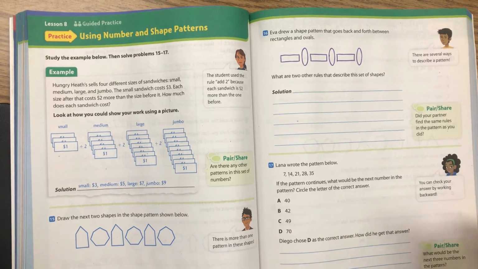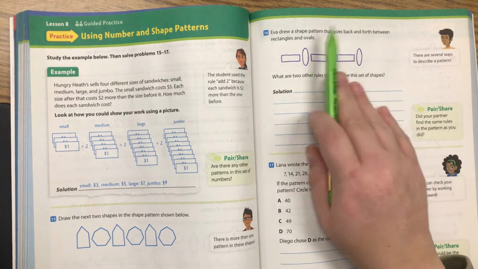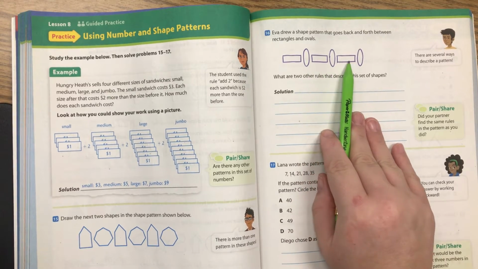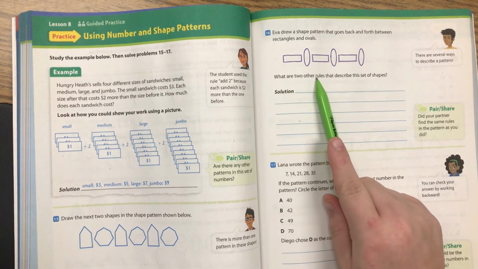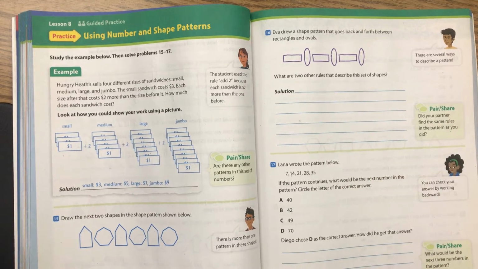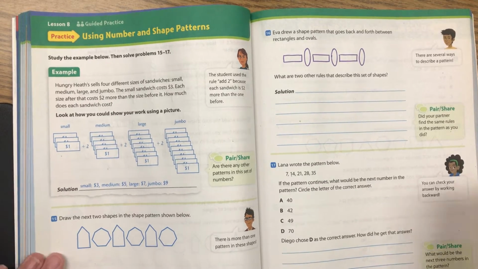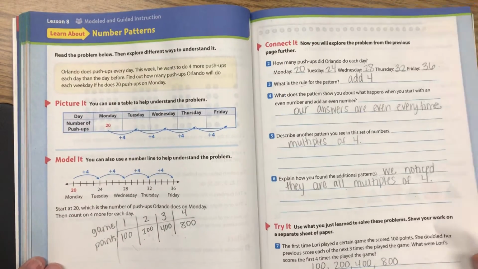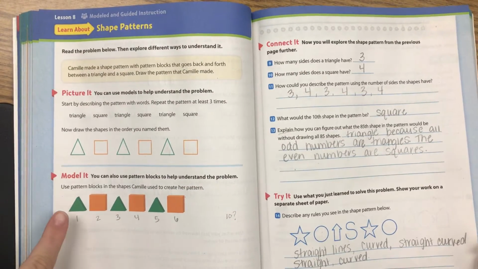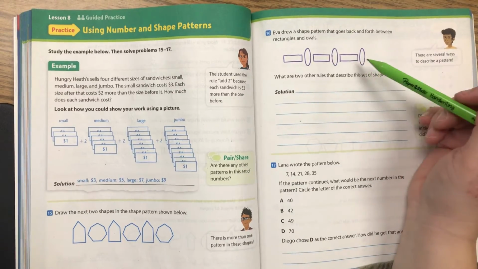All right, number 16. Eva drew a shape pattern that goes back and forth between rectangles and ovals. So here's rectangle, oval, rectangle, oval, rectangle, oval. What are 2 other rules that describe this set of shapes? So 2 other rules, something that happens every time. In our previous examples, things that we did were a number of sides that they have. So let's do that. What are 2 other rules?